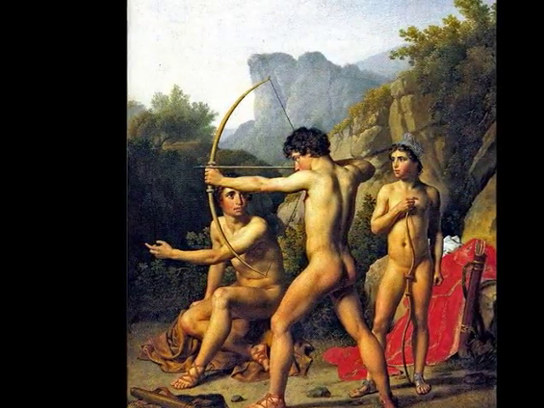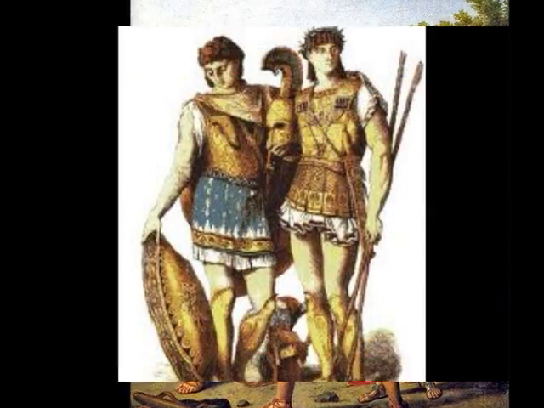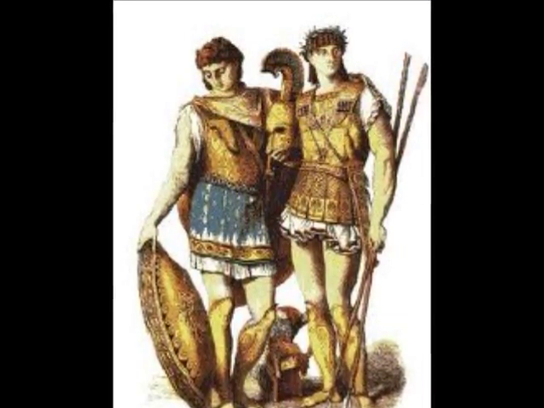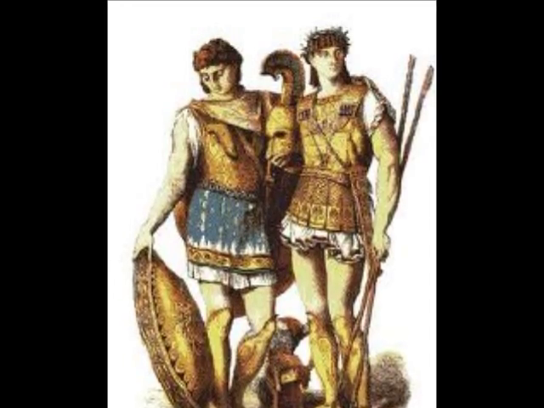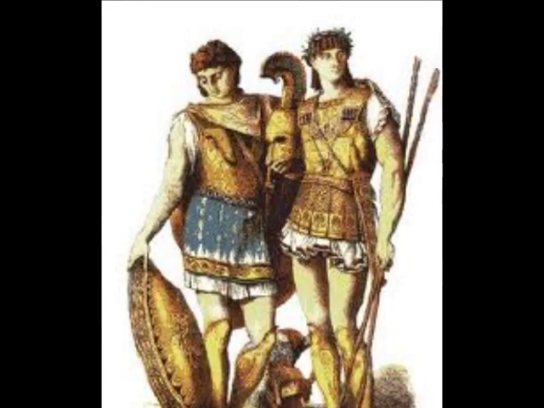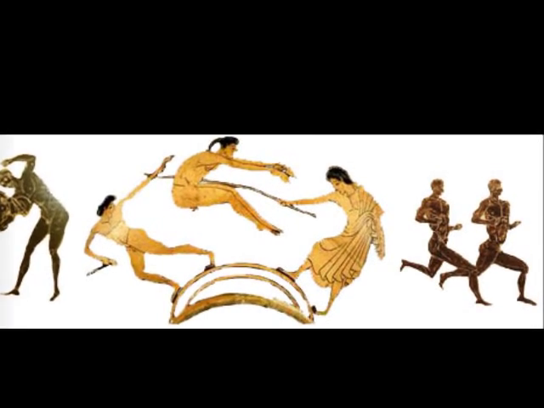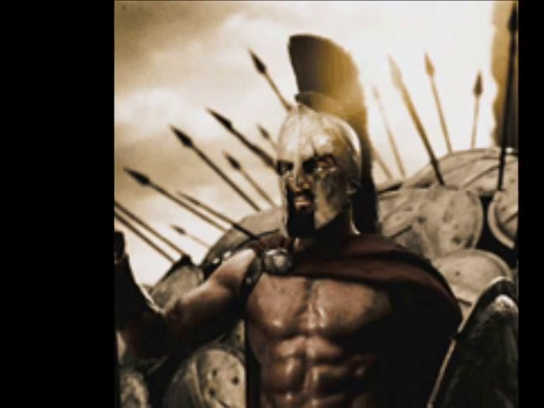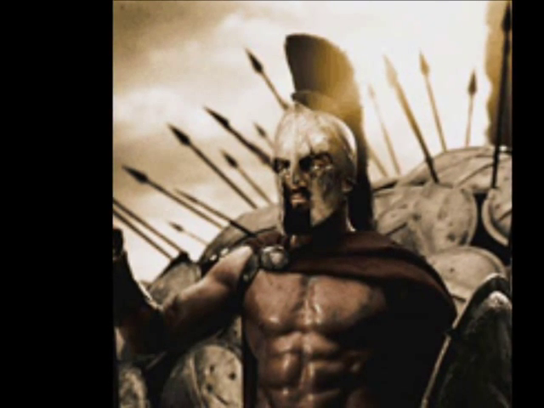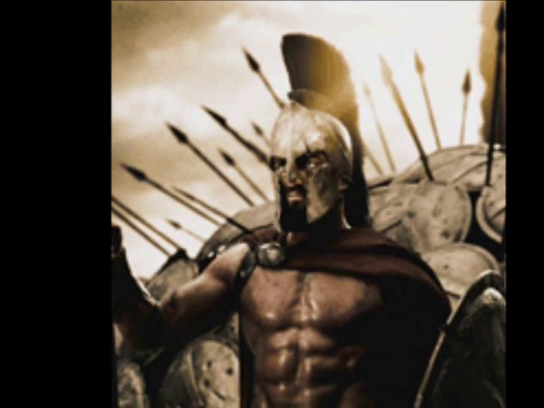When you are 20, you officially enter the military, and you are now a soldier at that point. And so you've been a soldier, basically. You've been living a soldier's life, basically, since the age of 7. But now you're officially a soldier. At 20, you are also married. And so you are expected to produce children for the Spartan military.